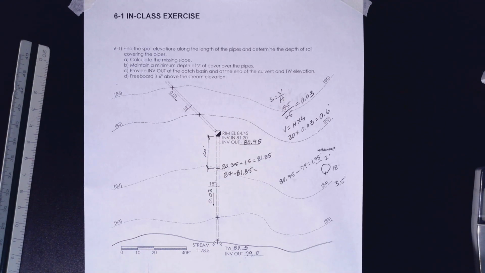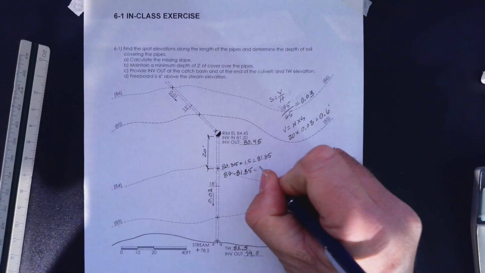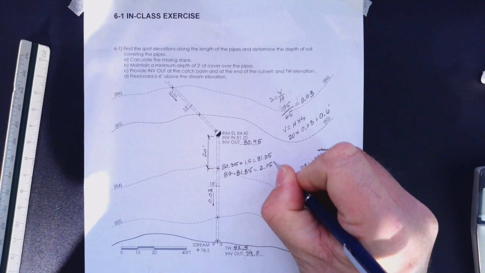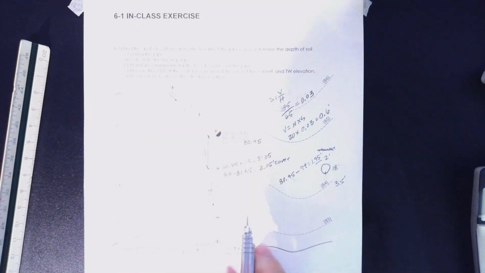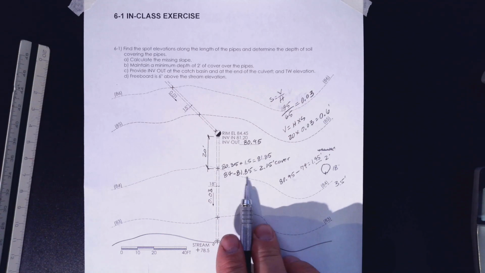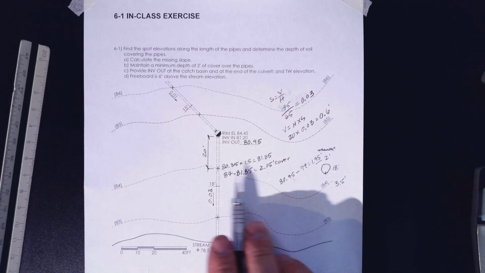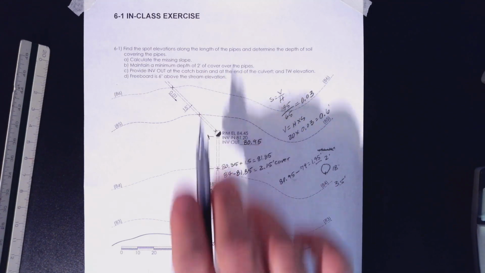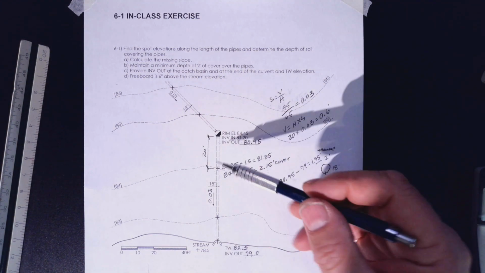What does that equal? 84 minus 81.85 equals 2.15. 2.15 feet of cover. So that's how much coverage, right? We have 84 is the existing grade, and our top of pipe is at 81.85. We have 2.15 feet of cover, so we have to maintain a minimum of 2 feet of cover, so we are fine there. Let's do the same thing here.